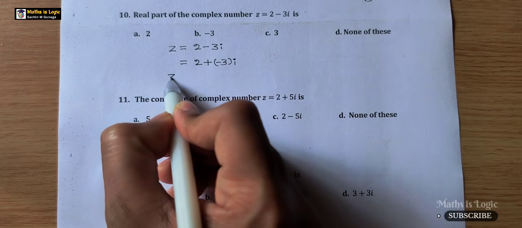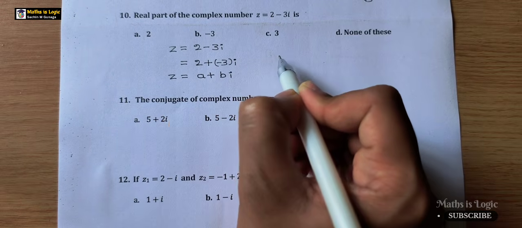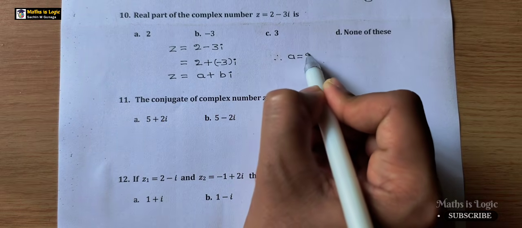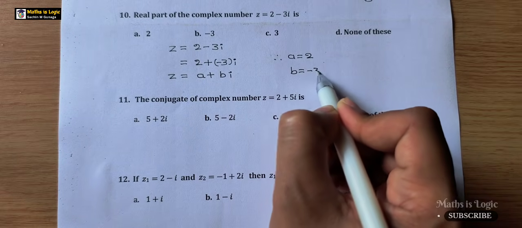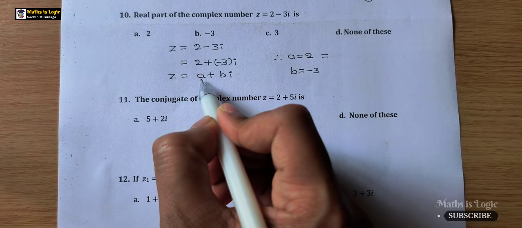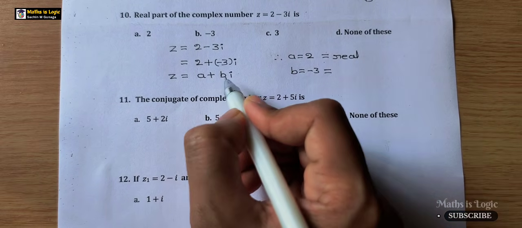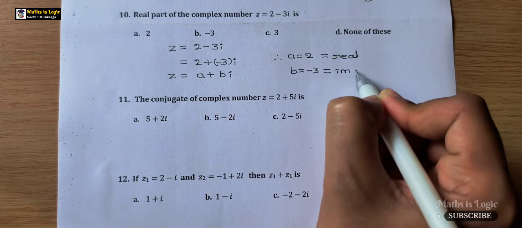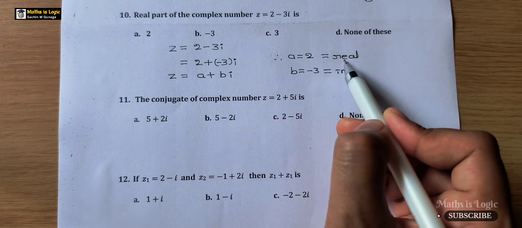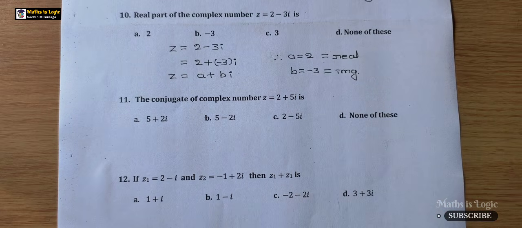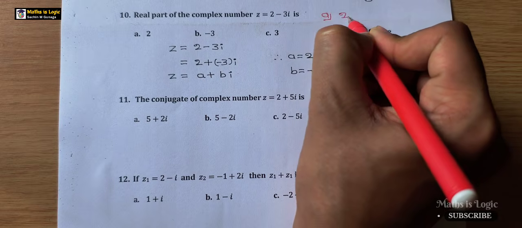So next I am going to compare with the standard form, that is a plus b into i. Therefore a value becomes 2 and b value becomes minus 3. So remember, in this a means the real part and b means the imaginary part. So the question is the real part of this complex number. Therefore, the real part of this complex number is 2.